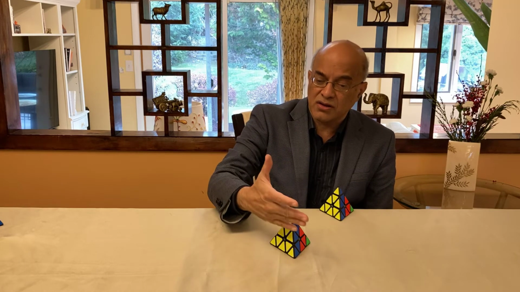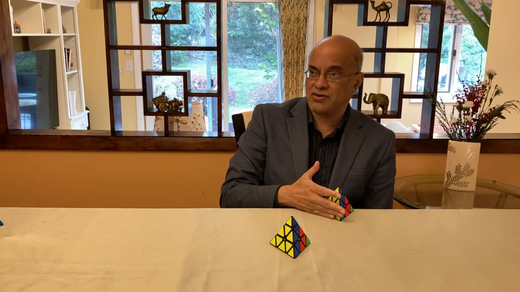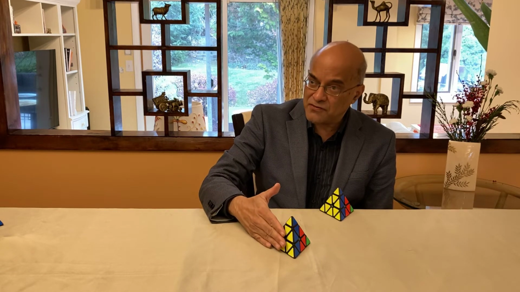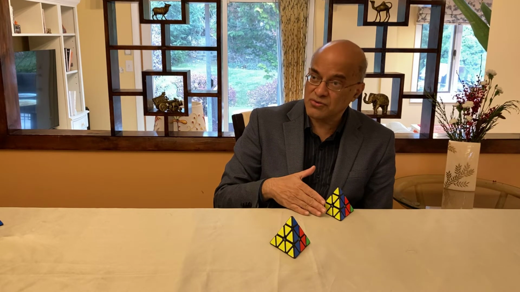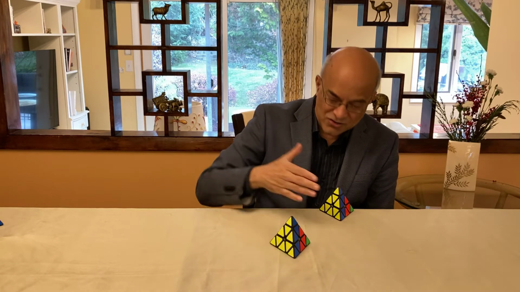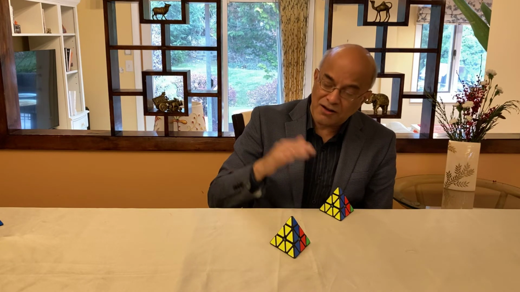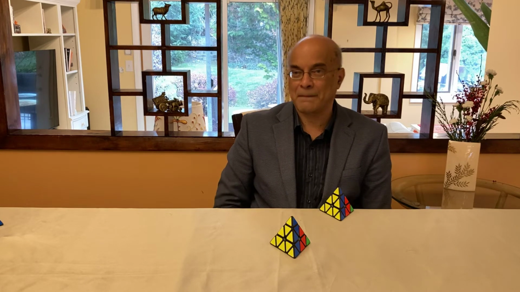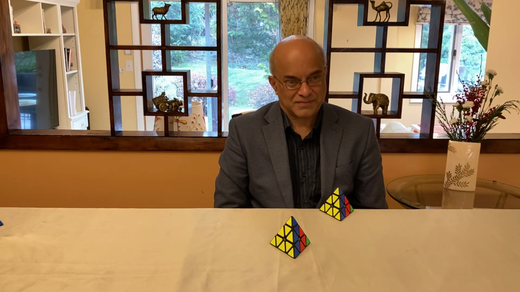In general, all the functions here are stronger than the functions here. That's point number 1. The higher up the function, the stronger it is over here too. So that's a general rule. But underneath that, there is a lot of variation.